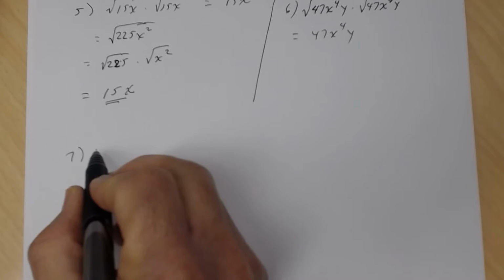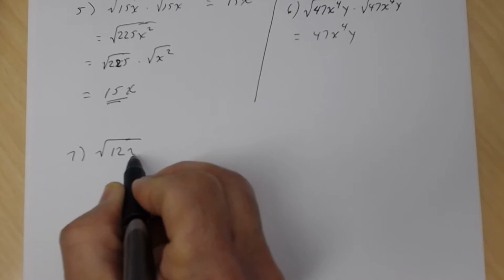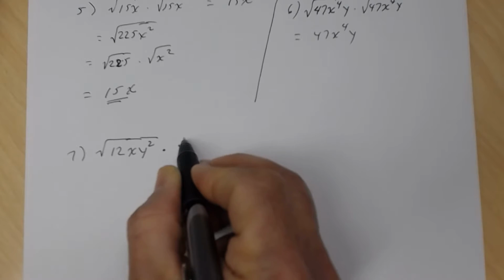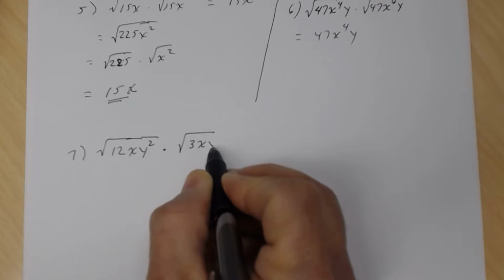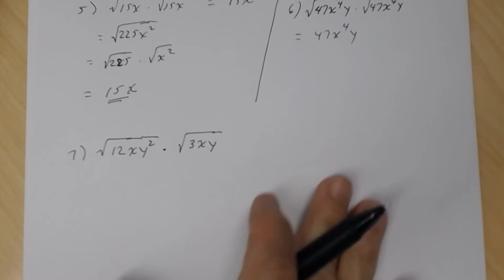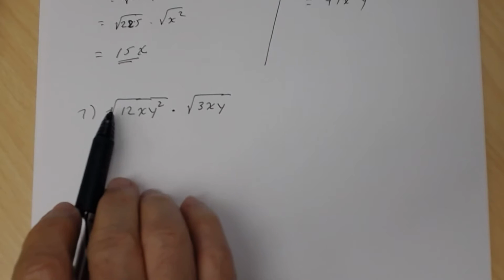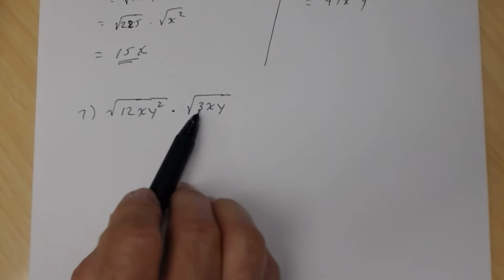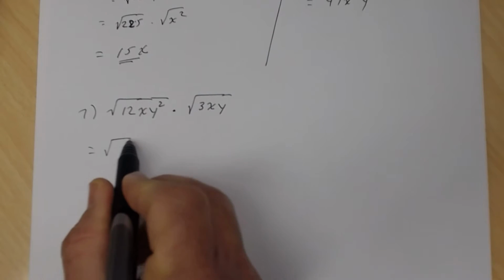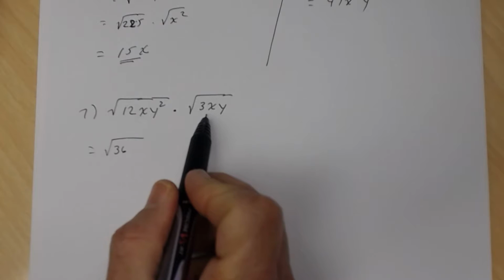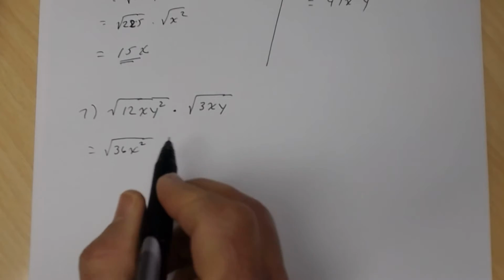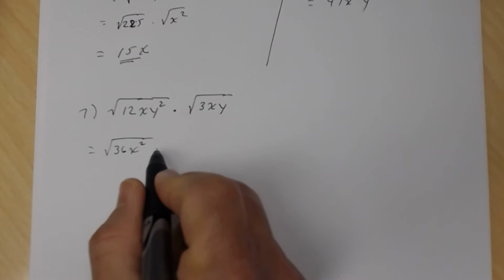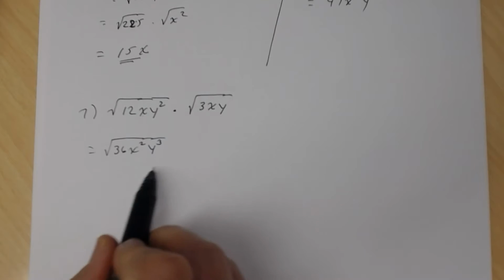Number 7, you have the square root of 12xy squared, being multiplied by the square root of 3xy. I'm going to use the product rule for radicals. Since the indices are the same, I'm going to multiply the radicands. 12 times 3 is 36. X times x is x squared. When you multiply like bases, you add exponents. Y squared times y is y cubed. So that's your next step.